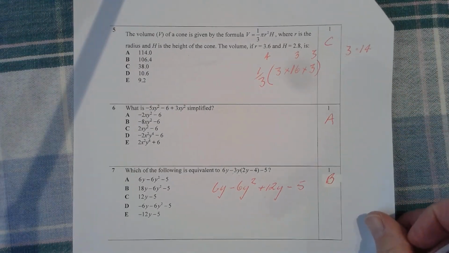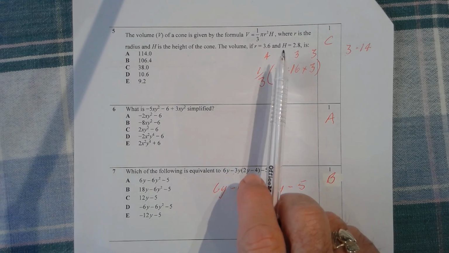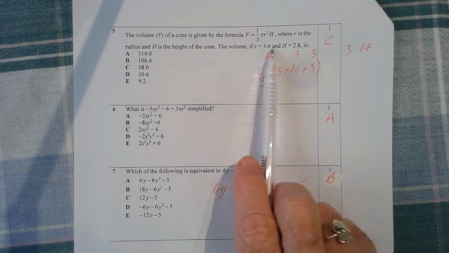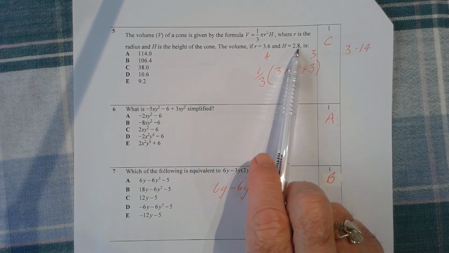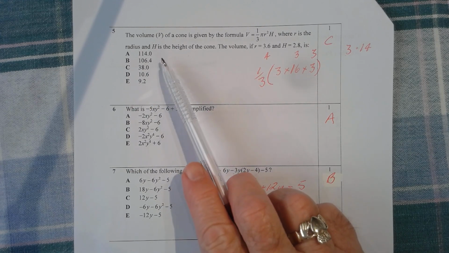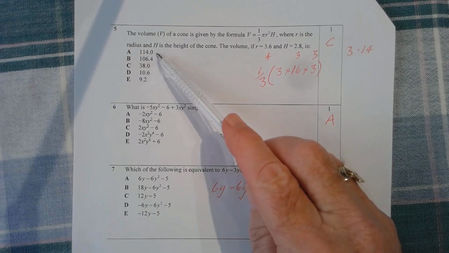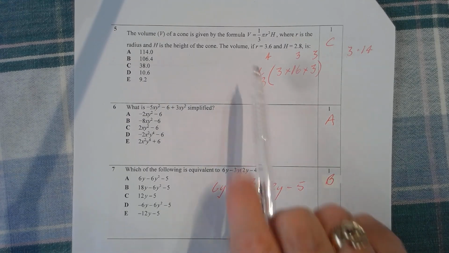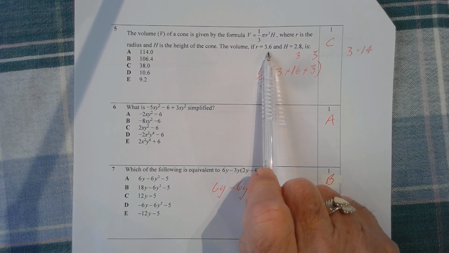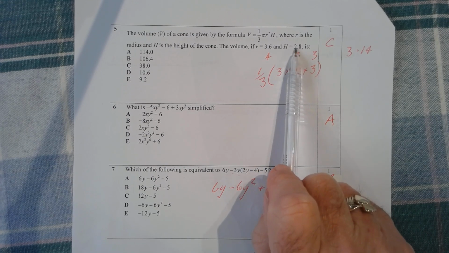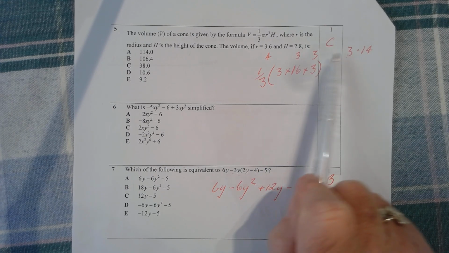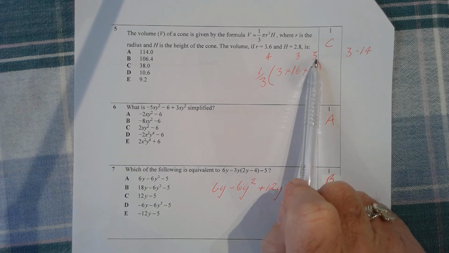Here, this one seemed to trap a few people, but you don't need to be multiplying out decimals. What you're doing with a multiple choice is you're going to work out which one it can't be as much as you work out which one it can be. So what you can do is round off 3.6 to 4, round off 2.8 to 3, and then you can round off 3.1 to 3.